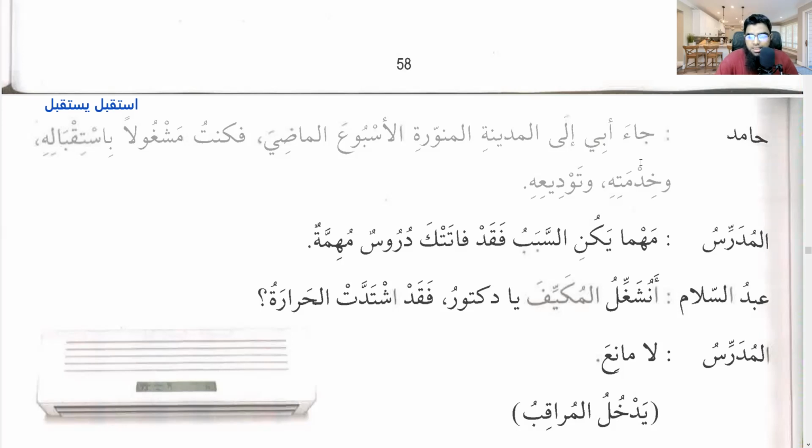Wa khidmatihi. Khadama yakhdumu. Sometimes they say yakhdimu also. Both are fine. Khadama yakhdumu or khadama yakhdimu, bab nasara or daraba. Khidma is the masdar, to serve. Khadama yakhdumu khidmah. And I was serving him. I was serving wa tawdi'ihi.